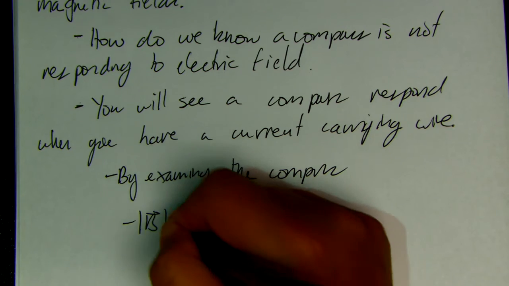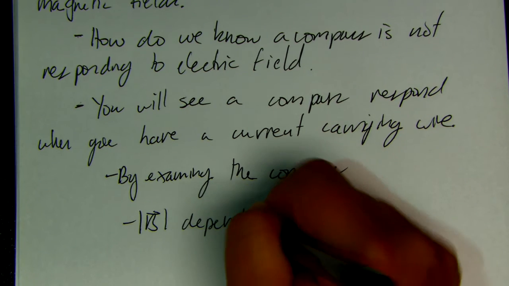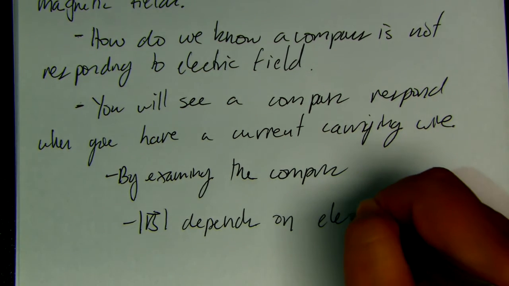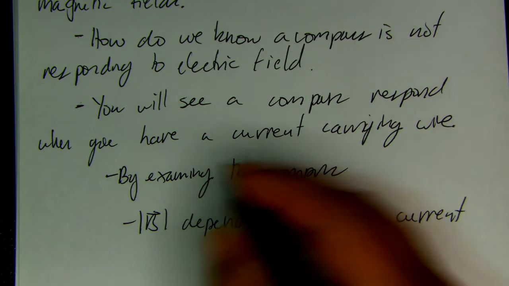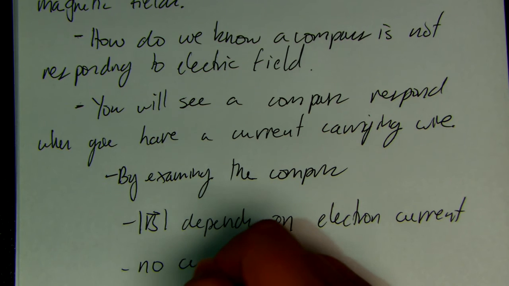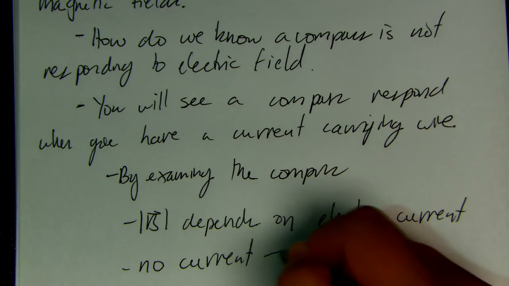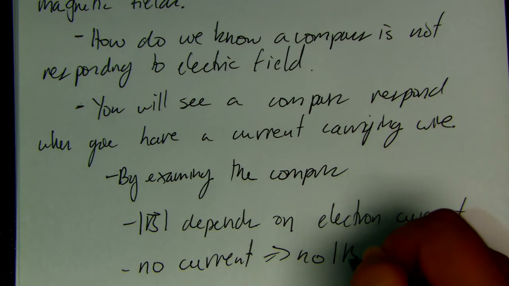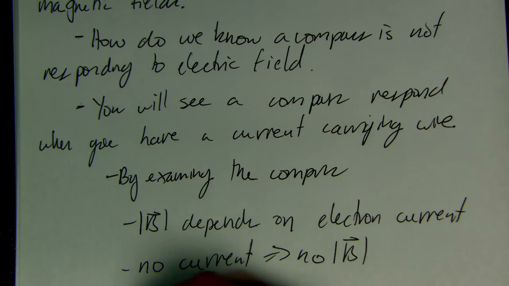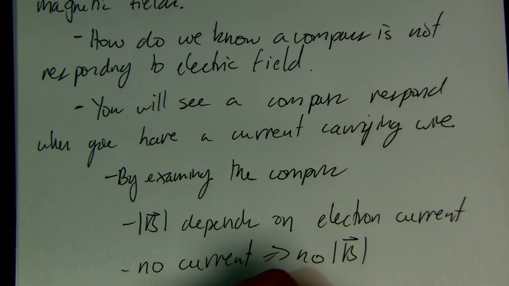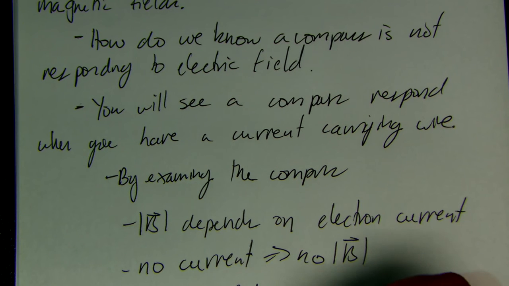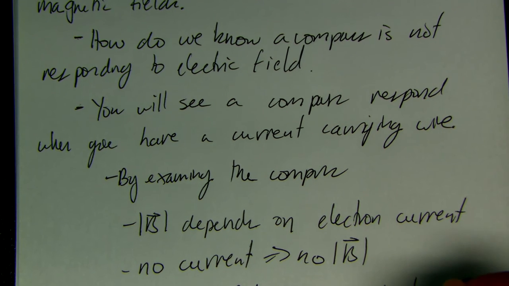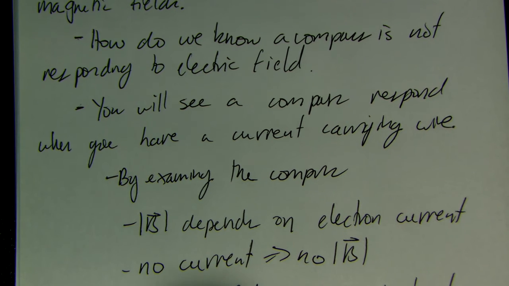So, when you see these effects, you can see by examining the compass that B depends on the electron current. If there's no current, then there's no magnetic field, and the magnetic field is perpendicular to current direction.